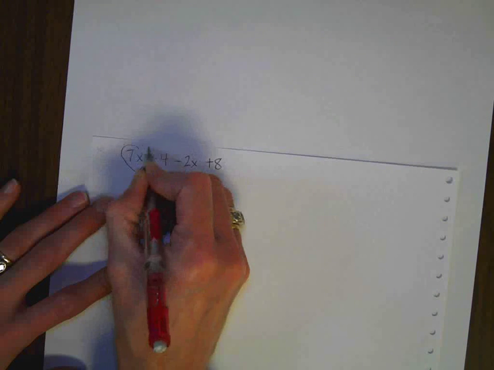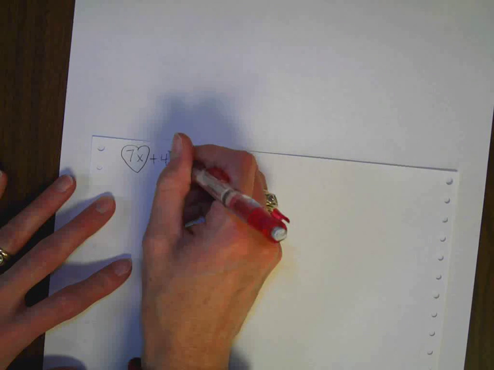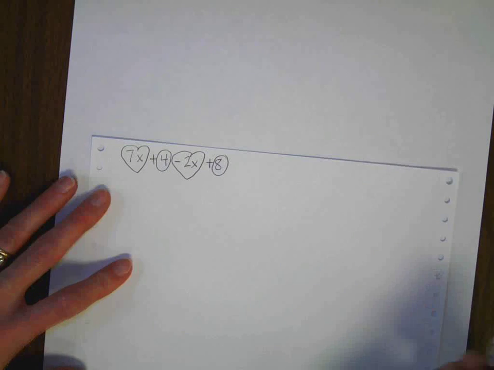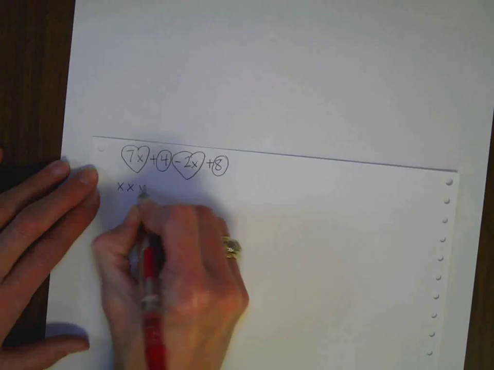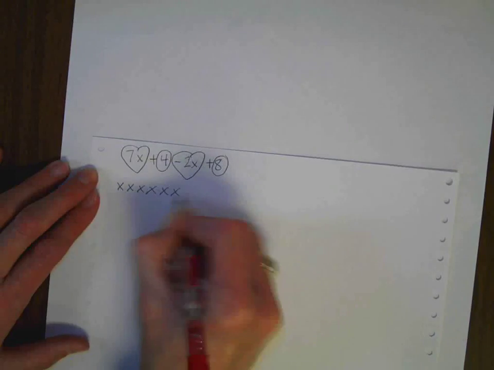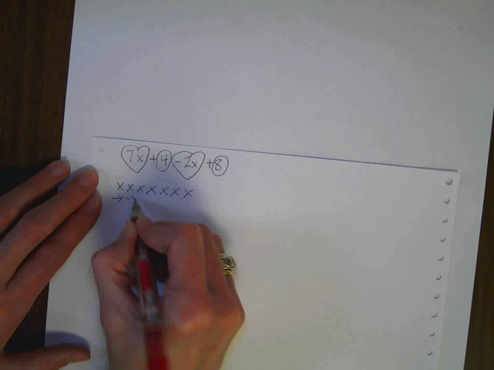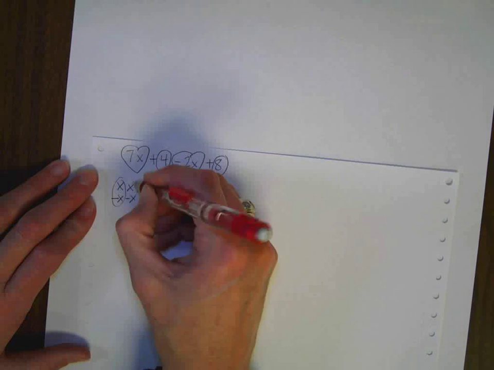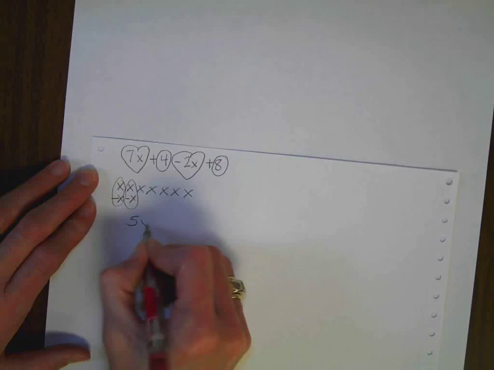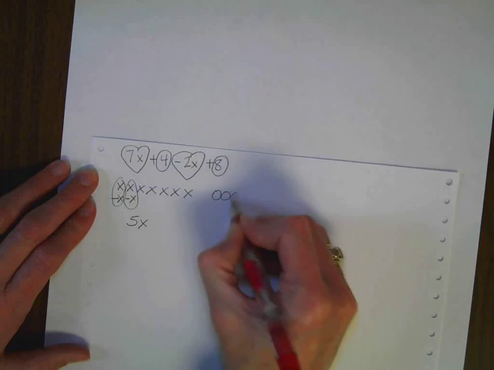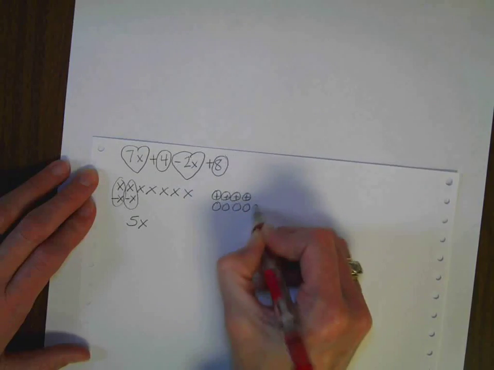So it looks like I have some x's. So I'm just going to put hearts around the x's, and then I just have some numbers. So I'm just going to put some circles around the numbers. So if I write out what I have, this tells me I have 7 x's, 3, 4, 5, 6, 7, and then I have 2 negative x's. Okay, so I know that these are making 0 pairs, and then I have 1, 2, 3, 4, 5 x's here. And then I have 4 positives, 1, 2, 3, 4, and 8 positives.